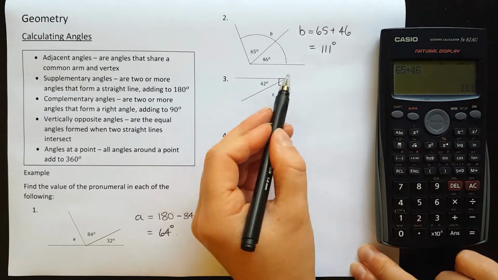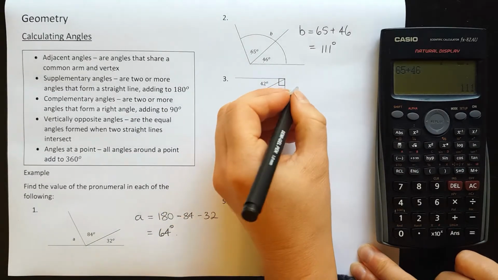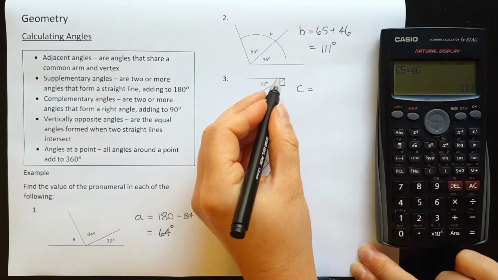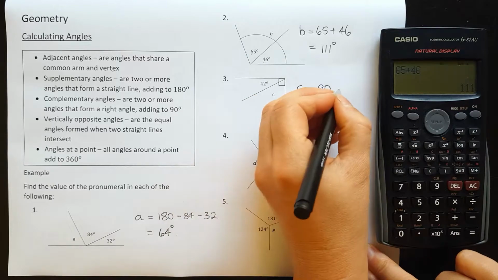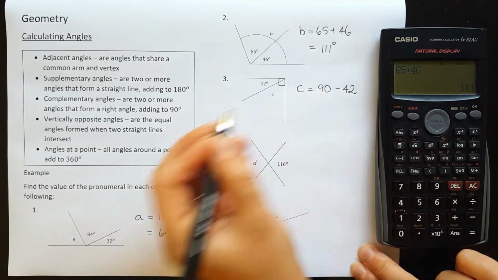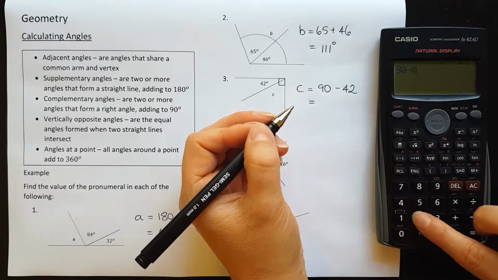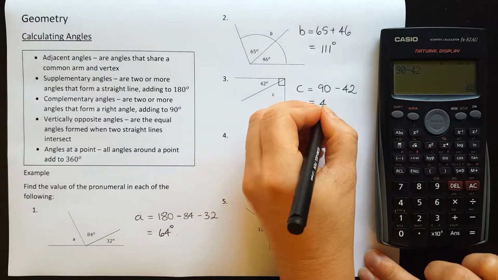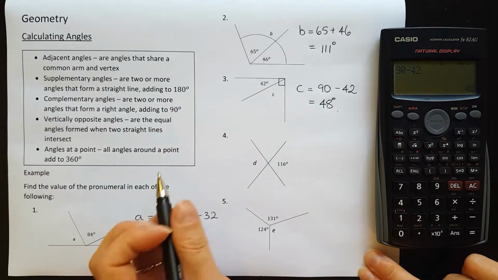Question 3, we have our right angle here with two angles. I want to find C. To find C, I know that both of those angles have to make 90. So if I start with 90 and subtract off the 42, that will tell me what C is. So 90 minus 42 is equal to 48 degrees. And they're called complementary angles.